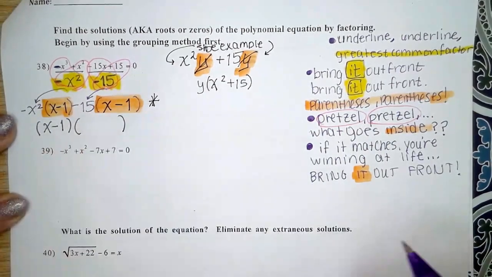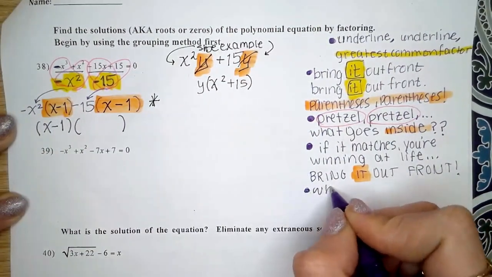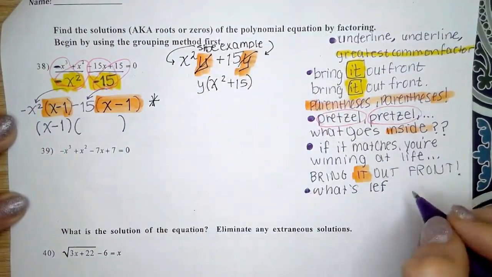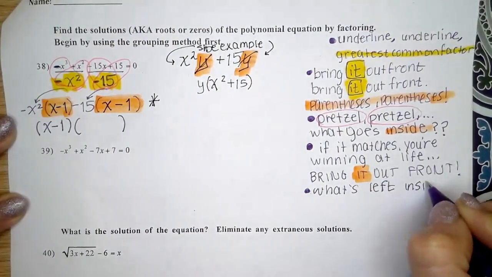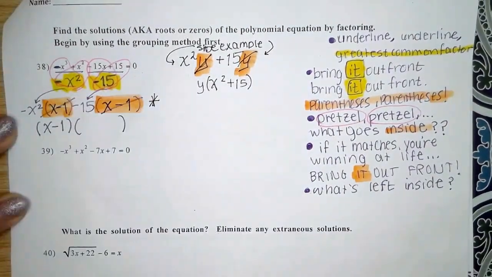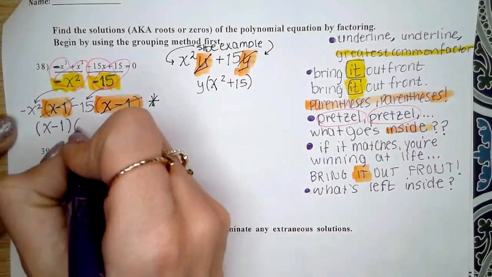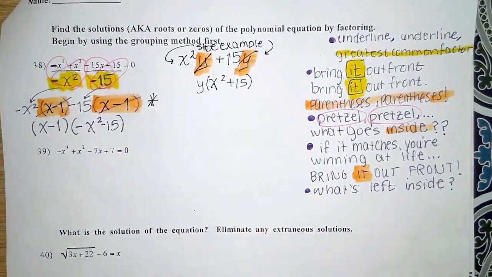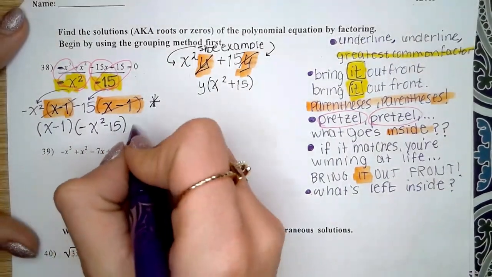And then the last part is what's left inside. So if we bring it out, if you see in the middle side example, I crossed it out when I brought it out. So really, I brought this out front. What's left inside? It's really negative x squared minus 15. Now, if it's multiple choice, your answer just might be slightly different.